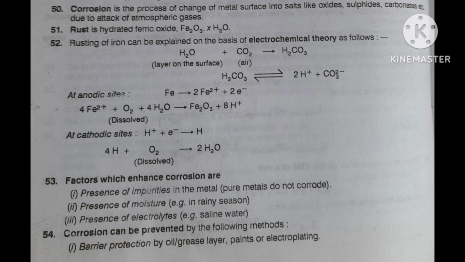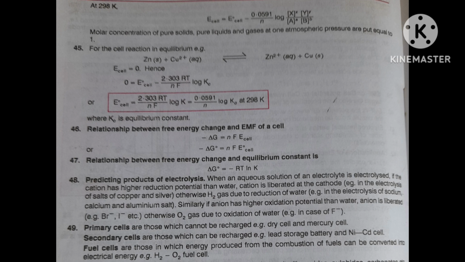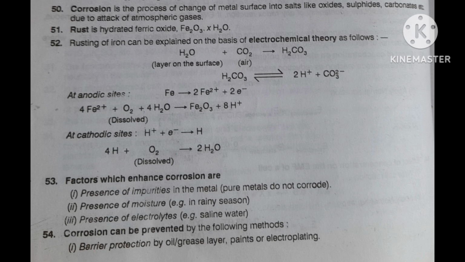Third method I am telling you: electrical protection by connecting the iron pipe to a more electropositive metal with a wire. Just like what I discussed for electroplating, the concept is the same, but here you take a wire.